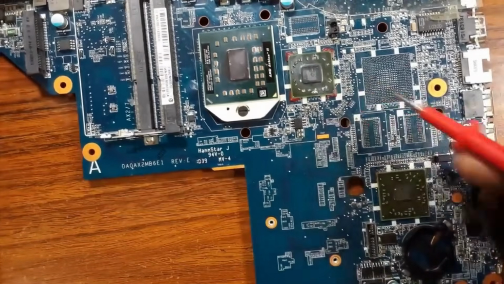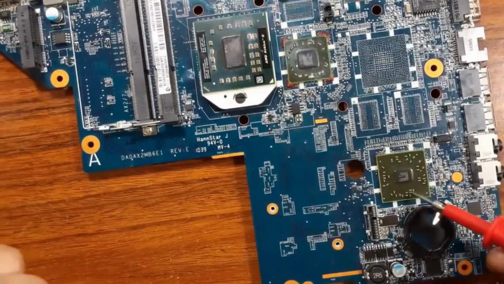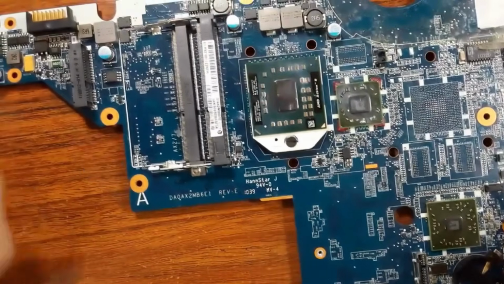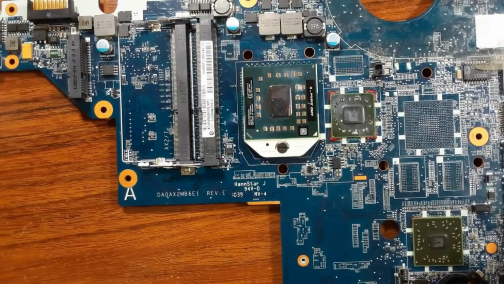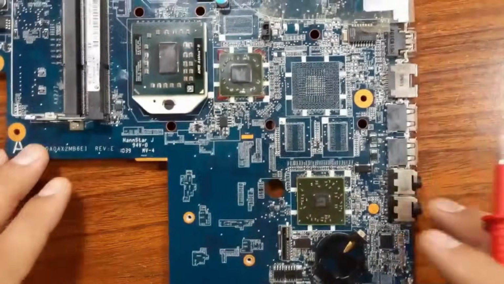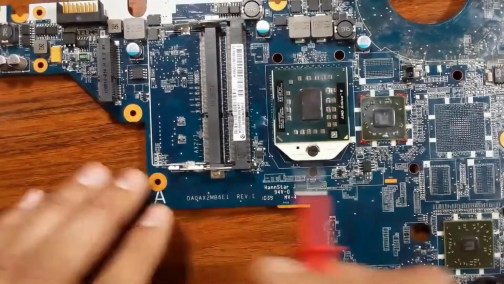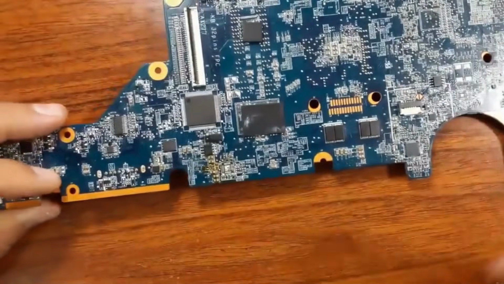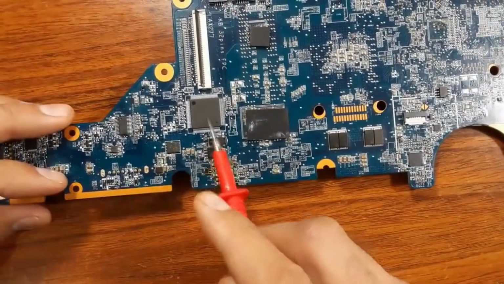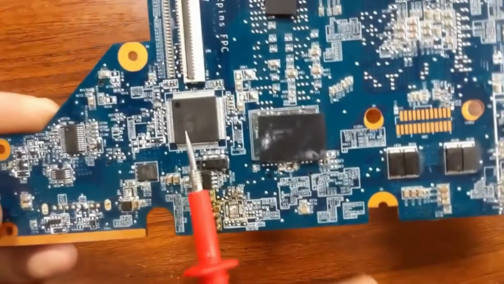This is the GMC H. Here we have the ICH or the south bridge. Always in the laptop motherboard, you should look for the super IO, the SIO. So let's check here. We don't have the super IO, so let's check the other side. As you can see, here we have the SIO. This is the super IO.